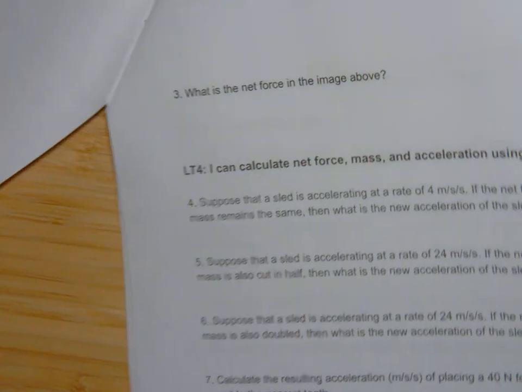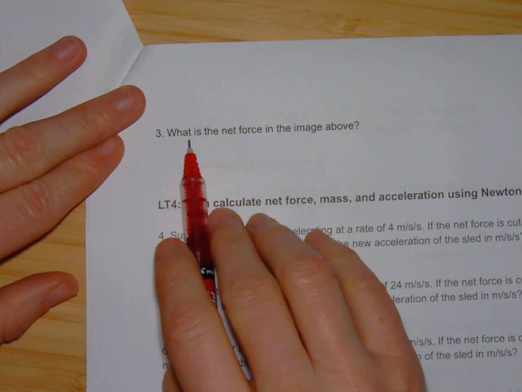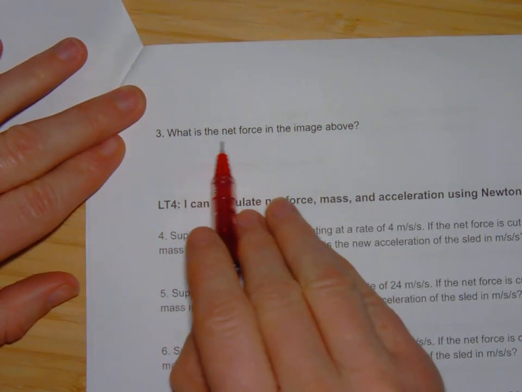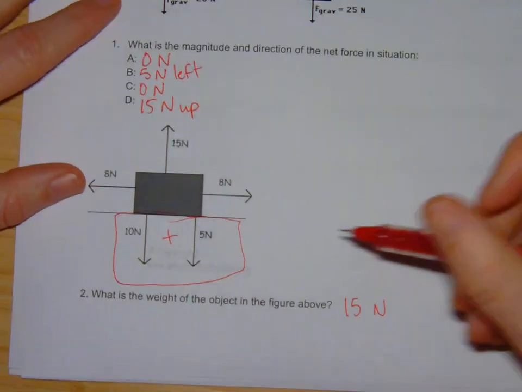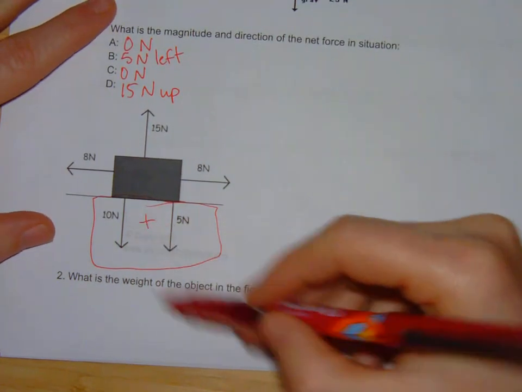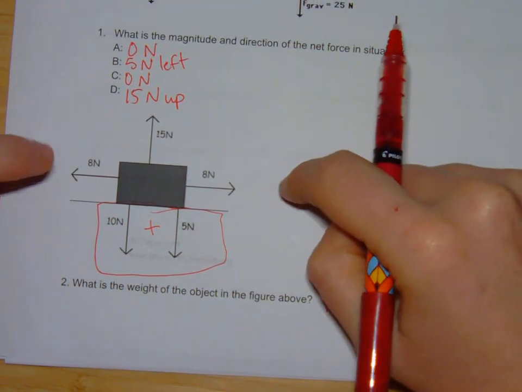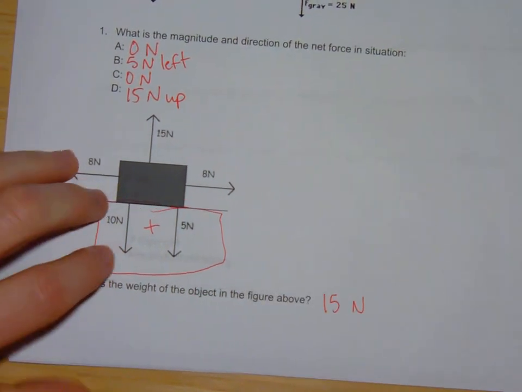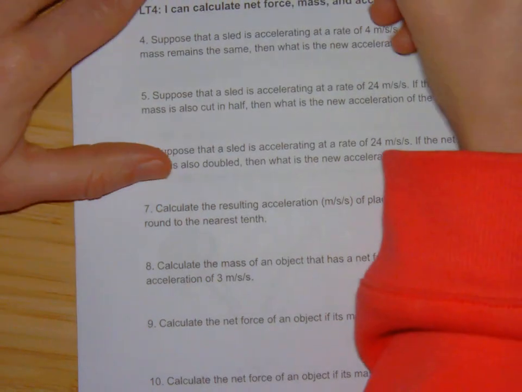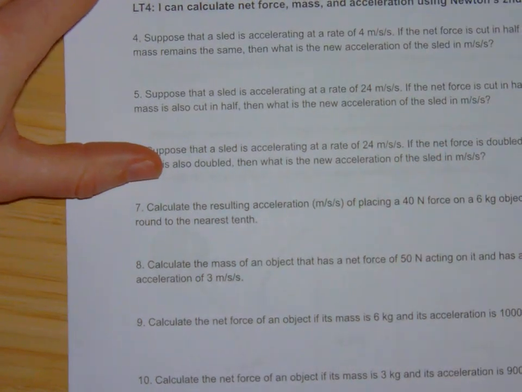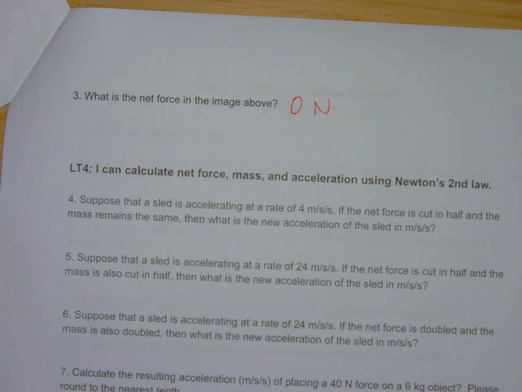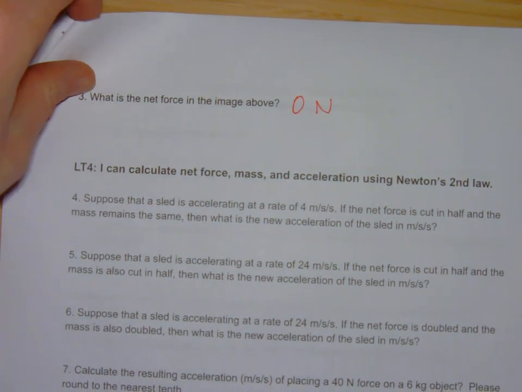Alright. Number 3 refers to that previous picture. So what is the net force in the image above? I just had to copy it on the next page here. We have 15 down. We have 15 up. They would cancel out. We have 8 to the left. We have 8 to the right. Those would also cancel out. So there is 0 net force. There we go. Alright, so those are the simplest of problems from that unit.